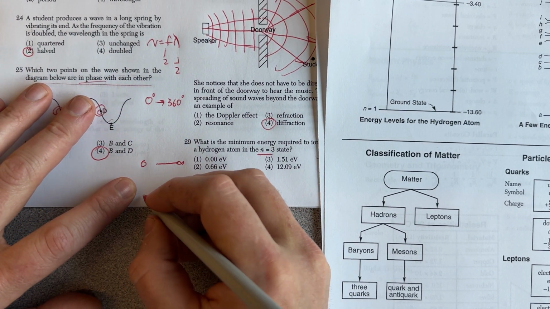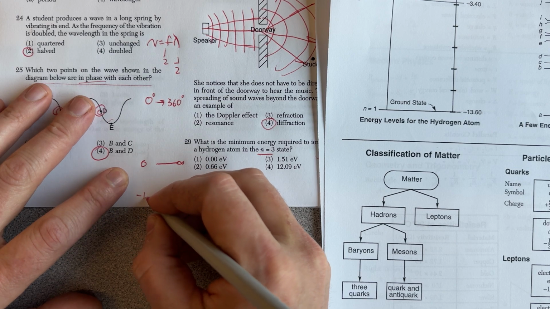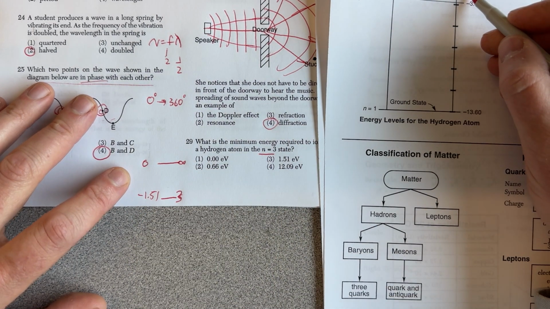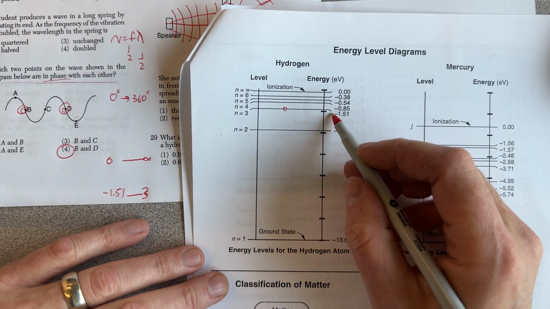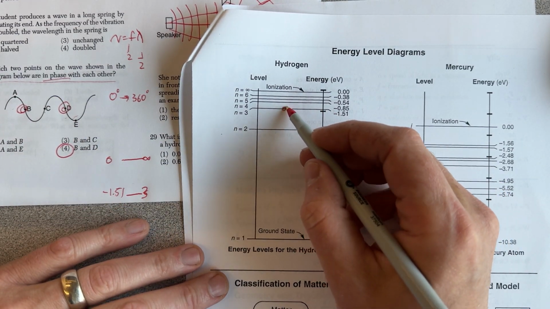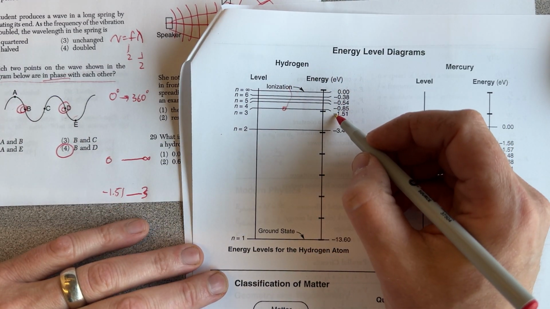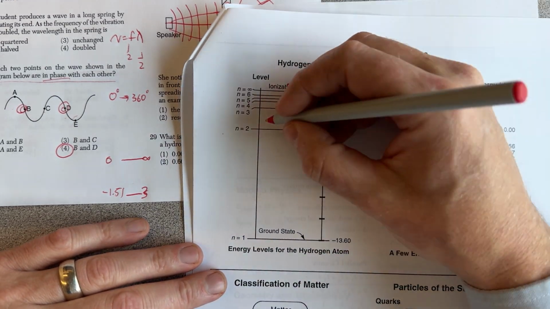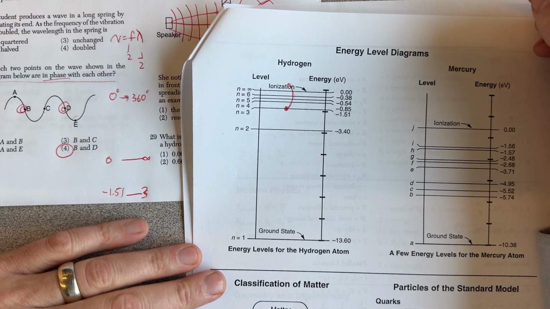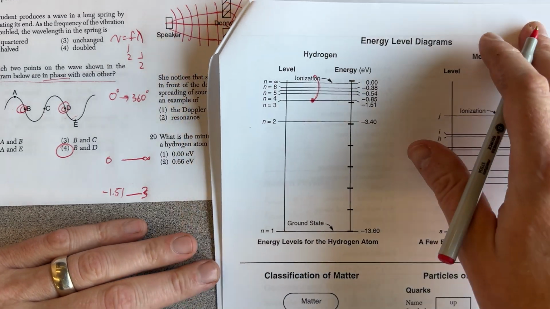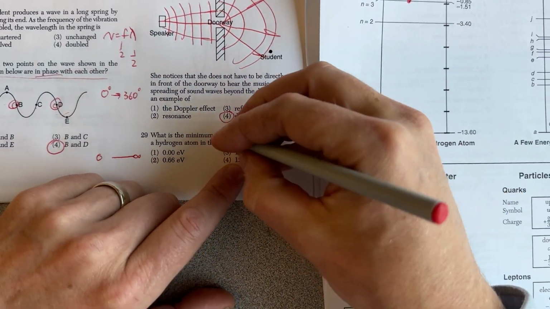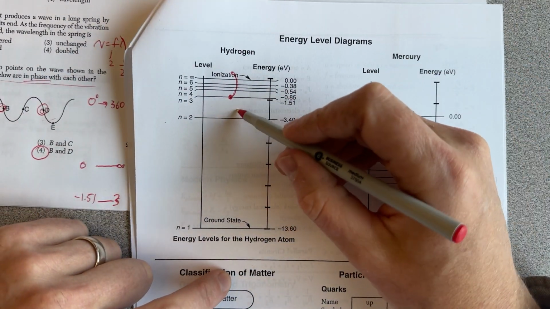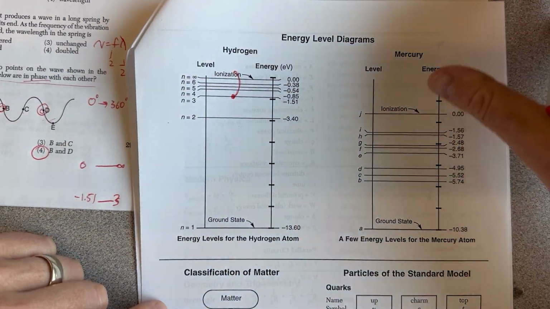When it's at infinity, the energy at 3 is negative 1.51. It's a little bit hard to see on here. It's right here. It's this one. So the electron's here. We want to ionize it. So it's got to go from negative 1.51 up to 0. So it would have to absorb 1.51 eV in order to get kicked up high enough to be ionized.